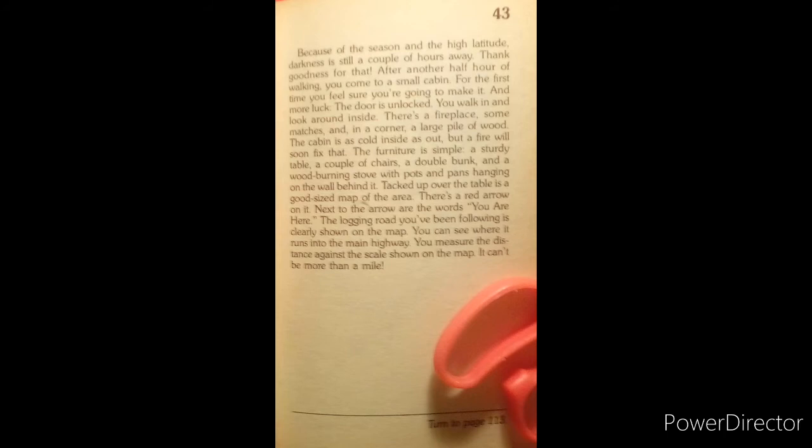You walk in and look around. There's a fireplace, some matches, and in a corner a large pile of wood. The cabin is as cold inside as out, but the fire will soon fix that. The furniture is simple and sturdy: a table, a couple of chairs and a double bunk, and a wood-burning stove with pots and pans hanging on the wall behind it.